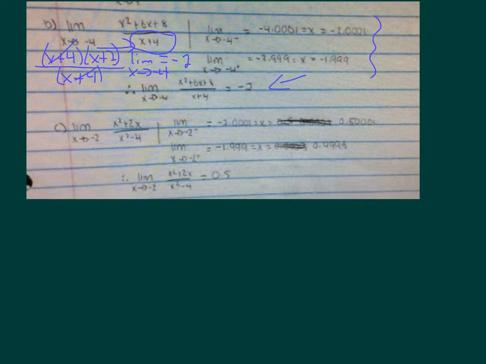If we can't manipulate the equation so that we don't get 0 in the denominator, then that tells us it's not a removable discontinuity. There's an asymptote for the graph at that value, we're never going to get a limiting value there, and we can't find the limit.